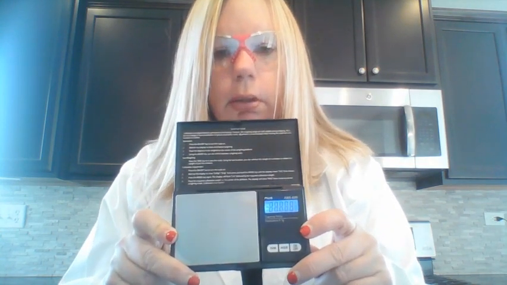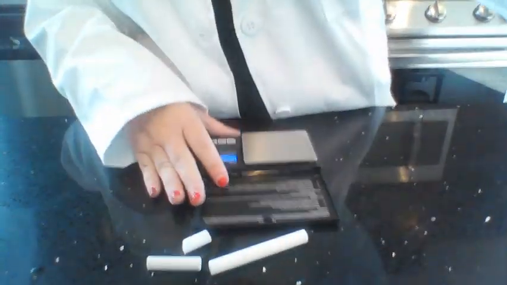Okay, next up, we have to do mass. So we have our scale. I'm going to turn it on to 0. Can you see it's 0? Me neither. Okay. 0, and there's a little g. I'm going to need to put this flat on the table, so I will be moving the camera so you can see that flat on the table.